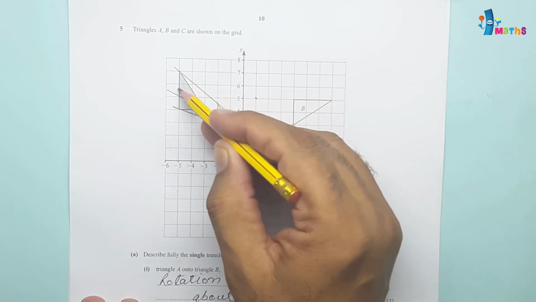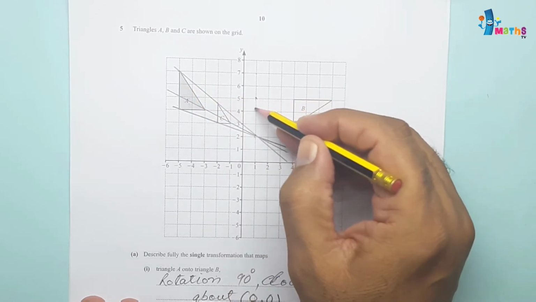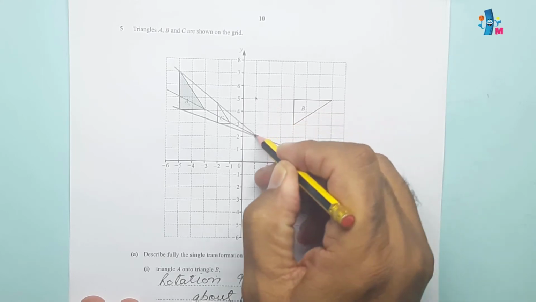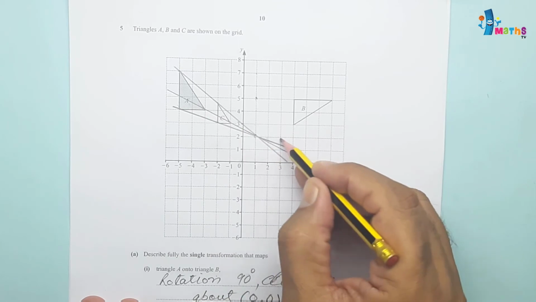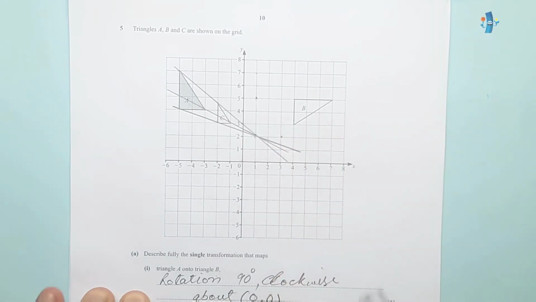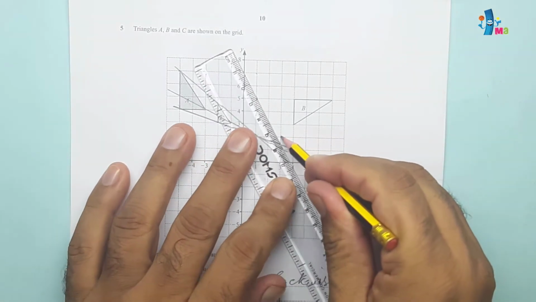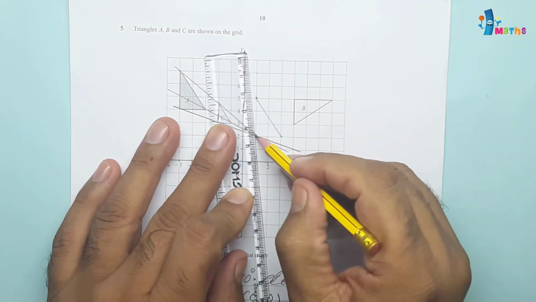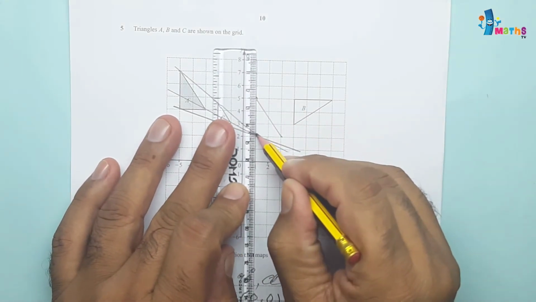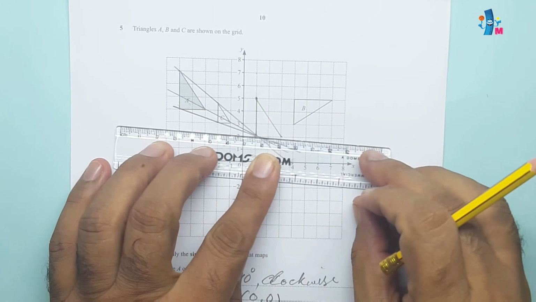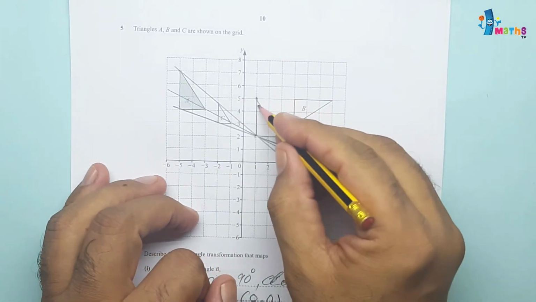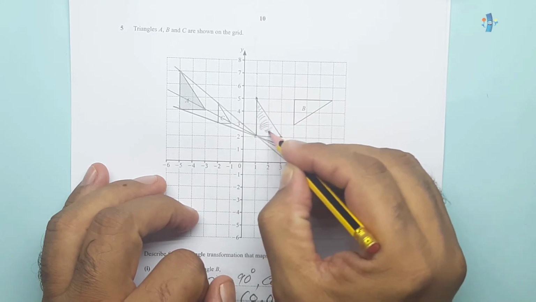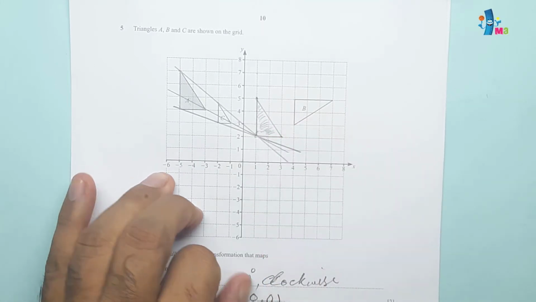Similarly, 1, 2, 3 units down from here. This will be the second point, and 2 units to the right, so 1 and 2. These will be the 3 points of the translated triangle, which we can join together to get the translated triangle. And this one is your translated triangle.